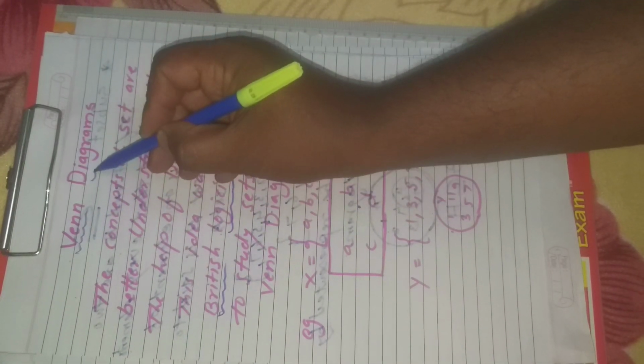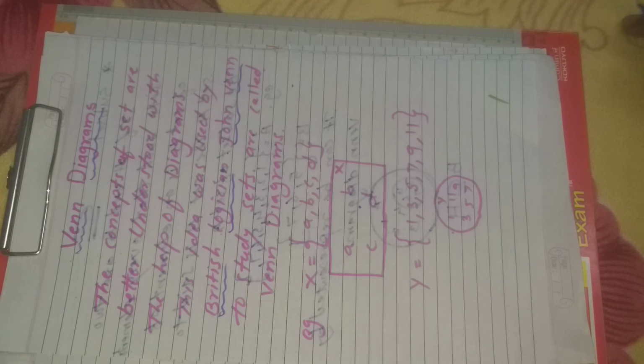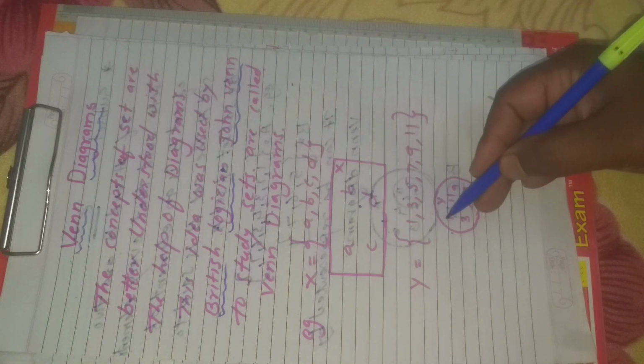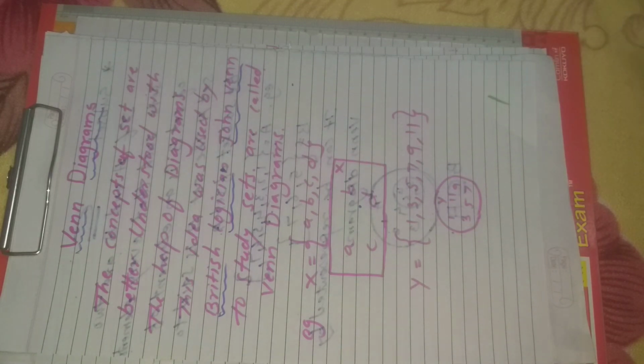Now dear students, the sets which we are going to represent by diagrams are shown as rectangles and circles. A rectangle is generally used to represent the universal set, and a circle is used for a normal set. Now we will see how to represent the given information in the form of a Venn diagram. An example is given here.